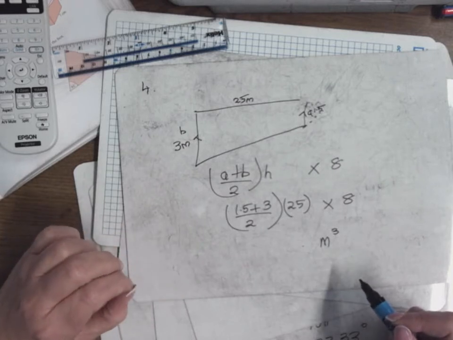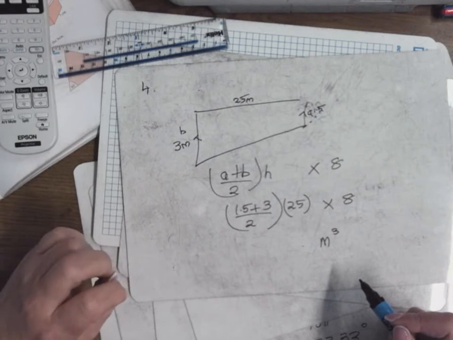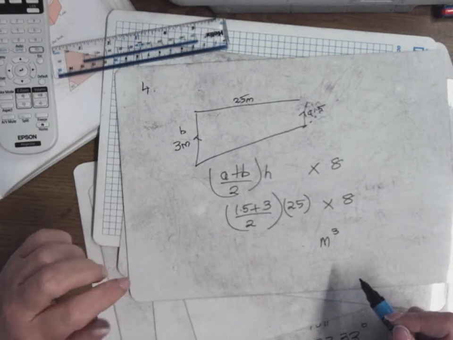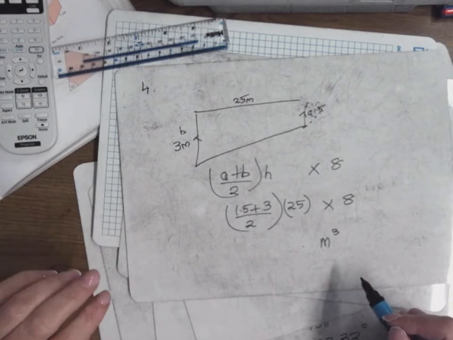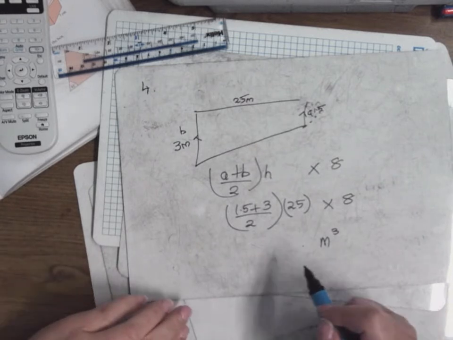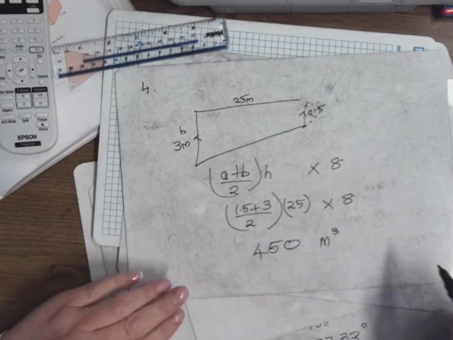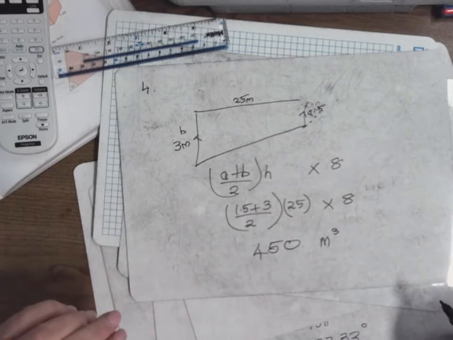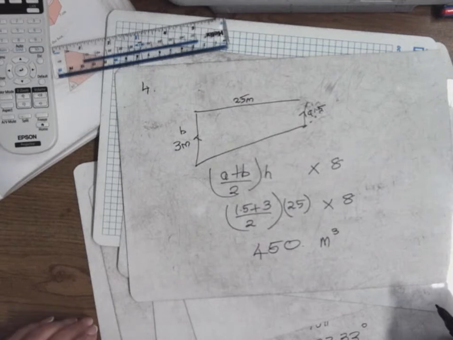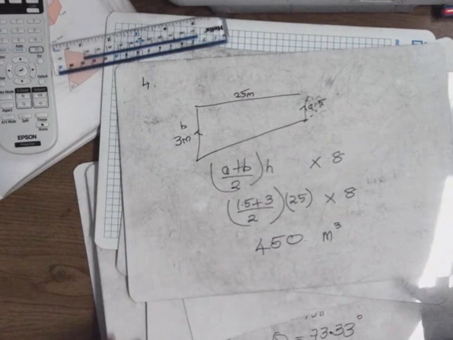4.5 by that is 112.5, by 8 it works out to 450. Are we okay with that? Okay. And then if the water can supply at a rate of 10 litres per minute, how long would it take to fill the pool?